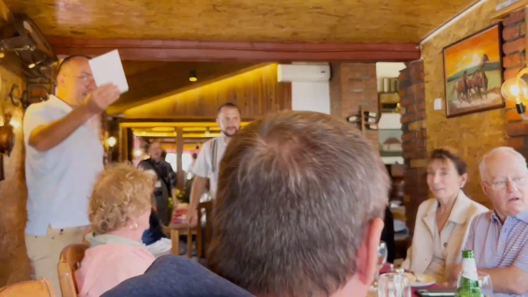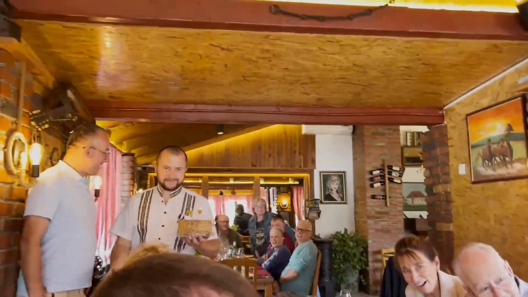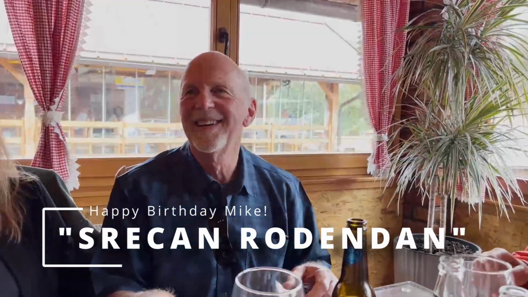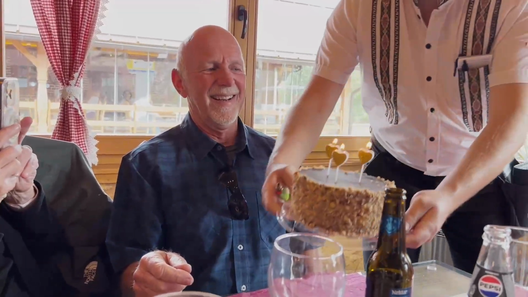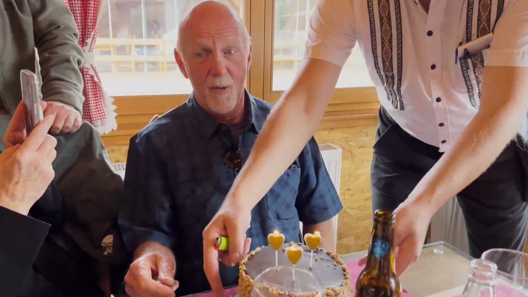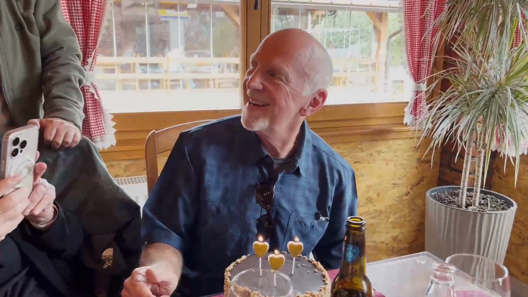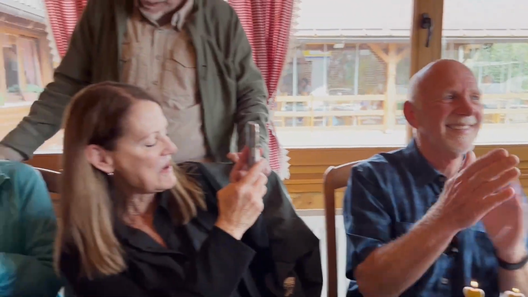So they were singing Sretan Rođendan, which is Croatian for happy birthday. It was on the card, and I'm going, what's this? It could have been some slur for all I thought. And then our tour manager, who's just superb, Tomislav, did a wonderful job every day, and had this hazelnut cake delivered, and we really appreciated it.